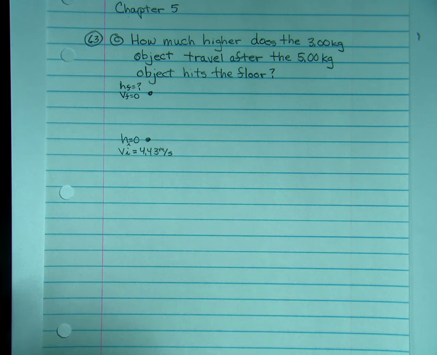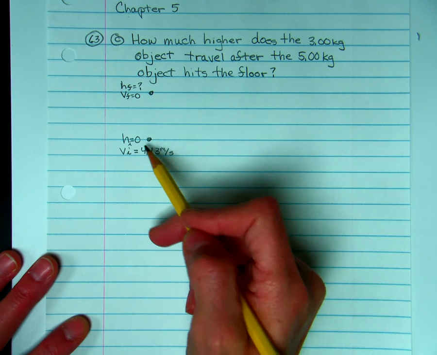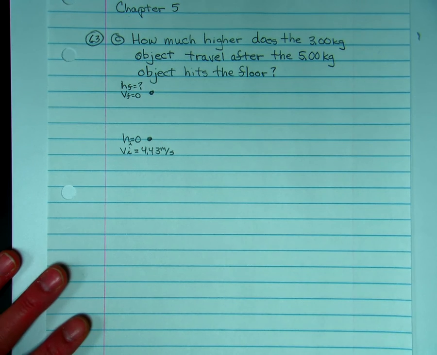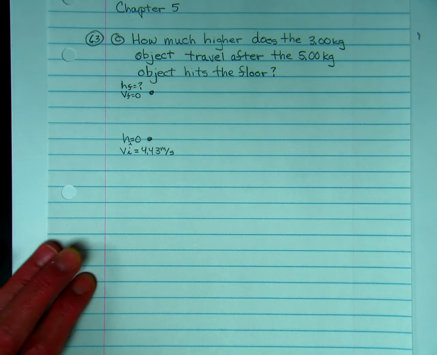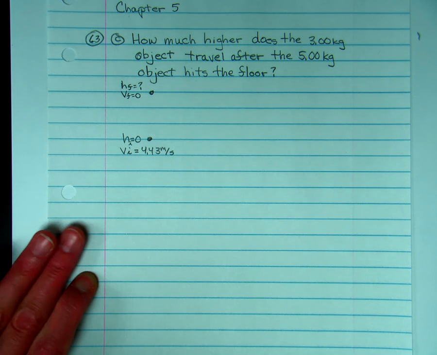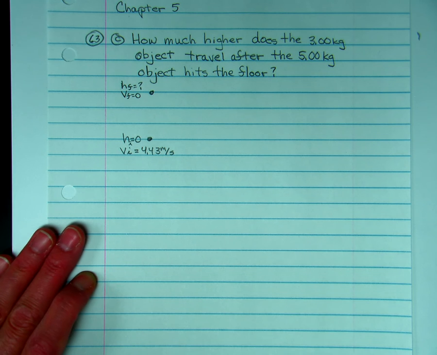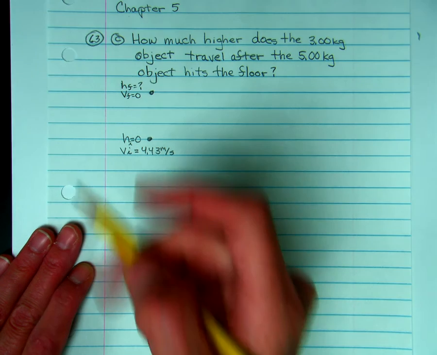floor? Well, I'm going to consider that the 3 kilogram mass is now at what I'm calling an initial reference level of h equals 0, because then hf will be how much higher it goes. Now, what do I know? It goes higher because it's going vertically upward until the velocity equals 0, and then it'll come back down. So I'm going to use energy concepts.